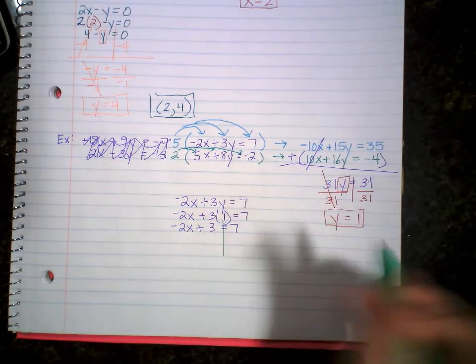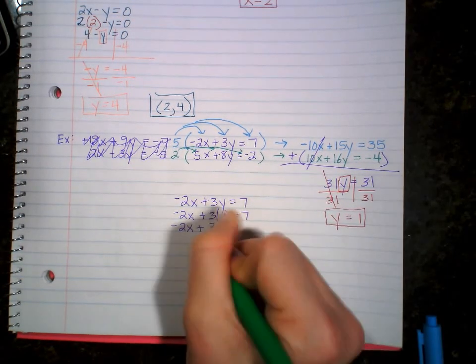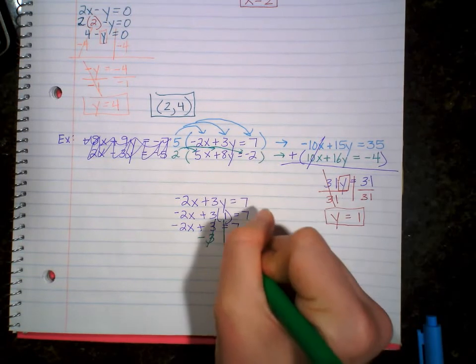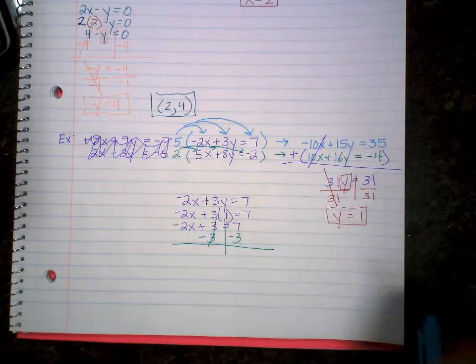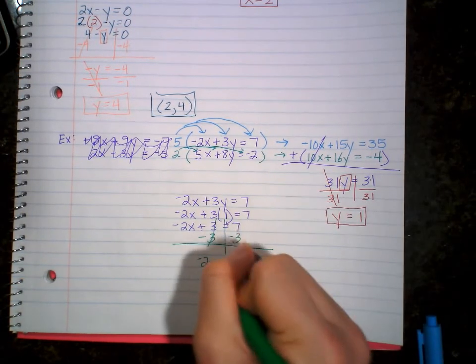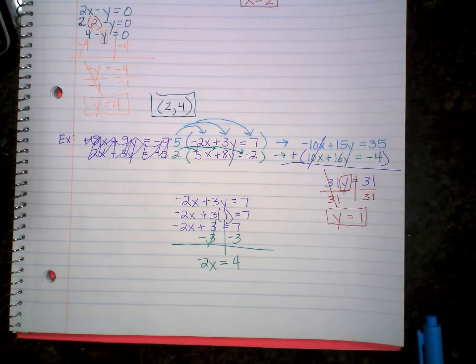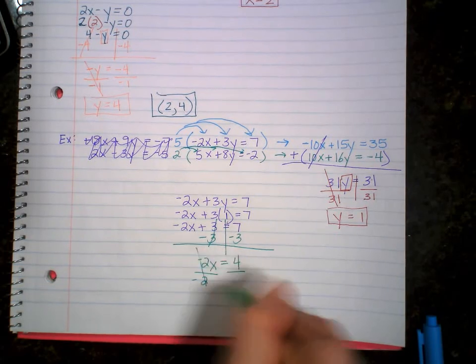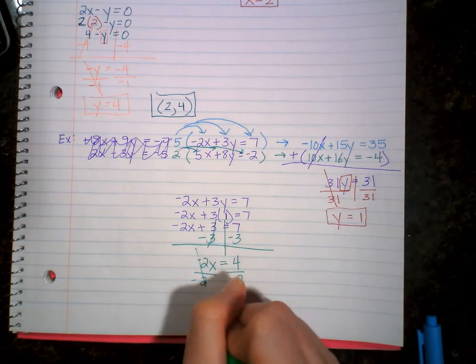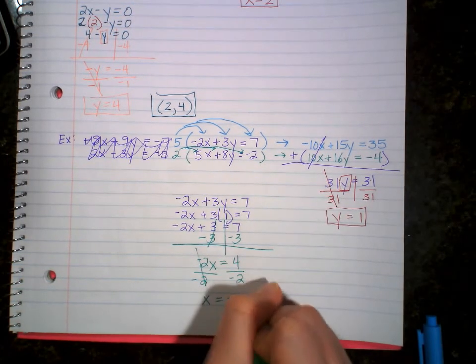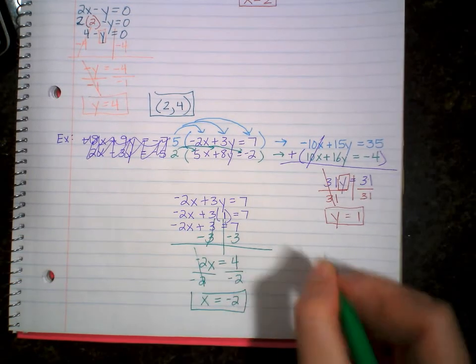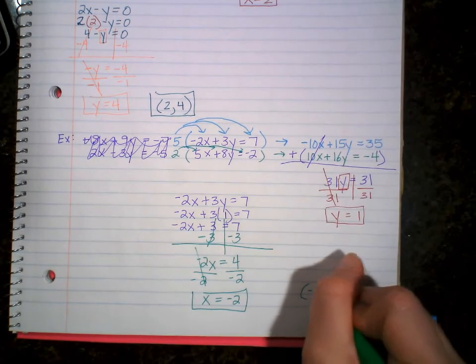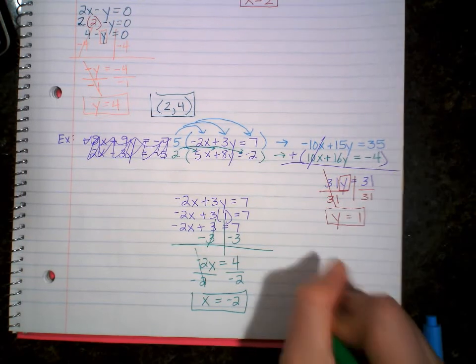Draw the line. Get this positive 3 over there. Subtract 3. Subtract 3. So negative 2x equals 4. They're being multiplied. Divide by negative 2. X equals negative 2. Remember to write it as an ordered pair. X first, so negative 2, 1.